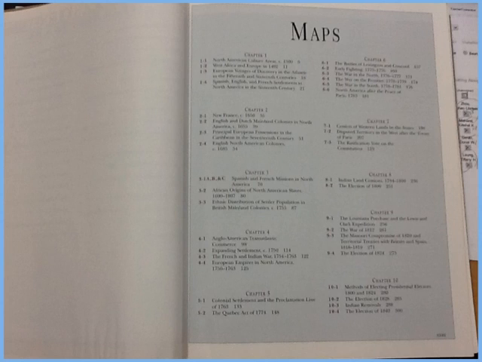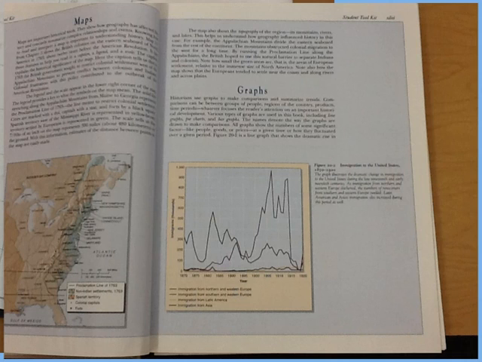Maps can prove tremendously helpful, too, in our understanding of history. We need to remember that maps don't just show us where things are. They can also tell us what things are in different locations, what sort of resources different areas have, what different people live in different areas, and the amount of immigrants that are coming from one country to another, or the flow of goods from one country to another. So it's important to know where these maps are located in our book.